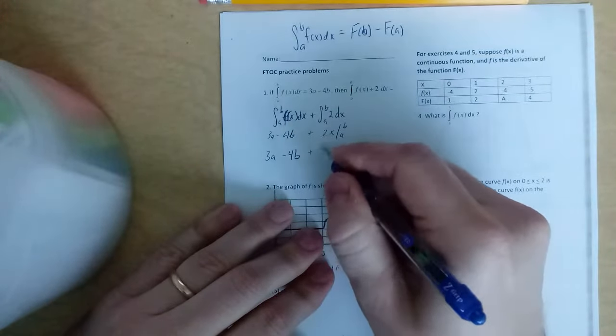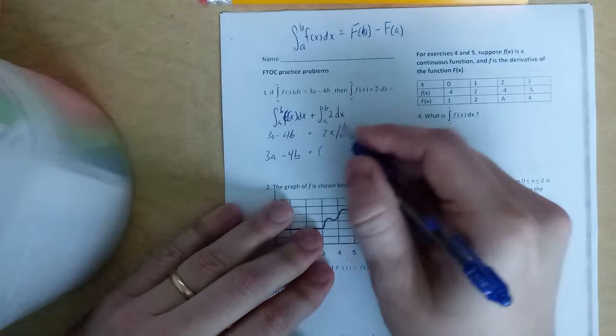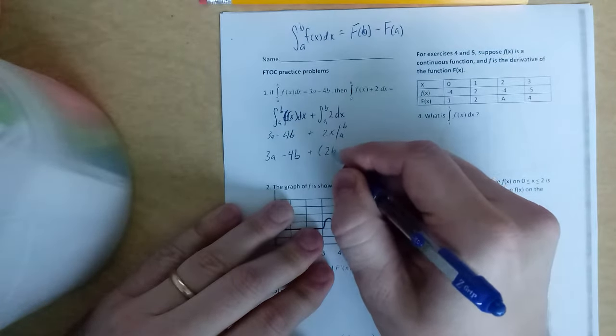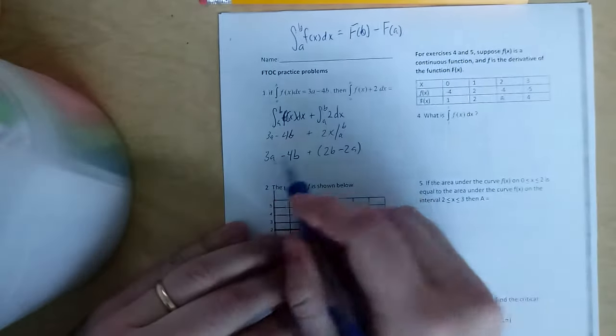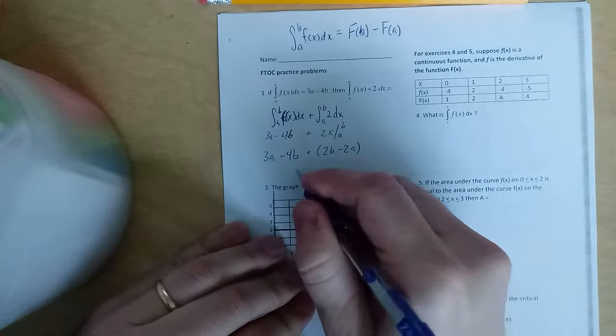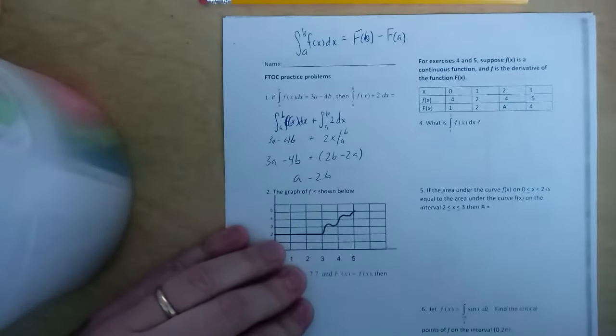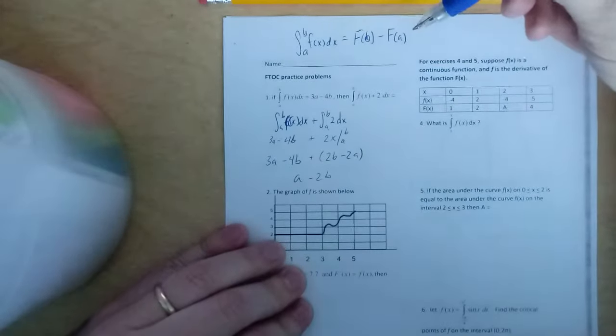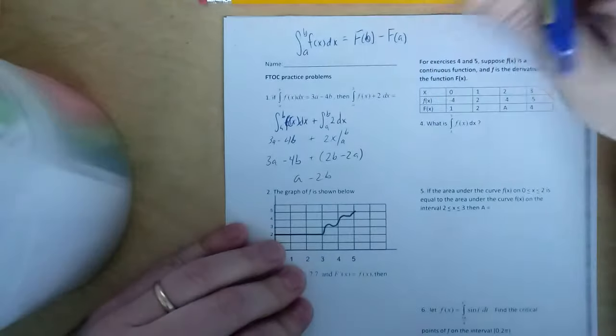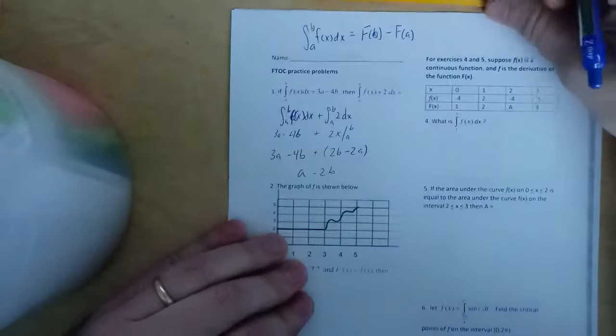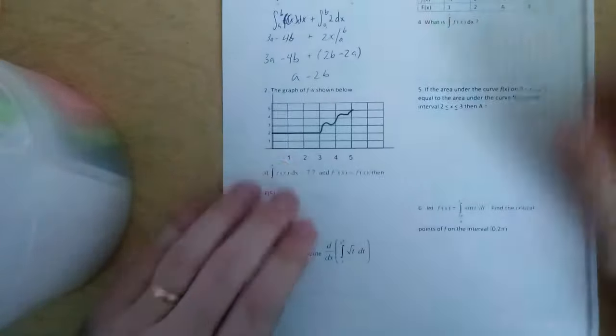So now all I've got to do is plug in b, then subtract plug in a. 2b minus 2a. Oh, snap. We got 3a and we got negative 2a, that's 1a. And we got negative 4b, we got 2b, that's minus 2b. So I made myself a liar. I didn't actually use that in the first problem, but we will be using that in many of the problems to come. So let's see, next.